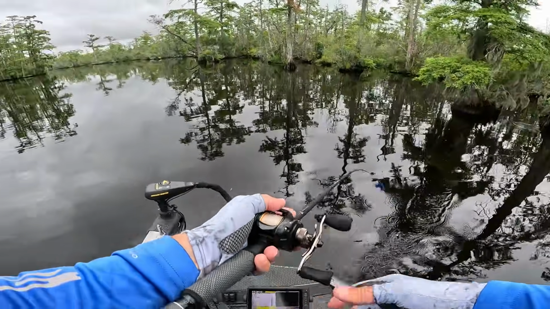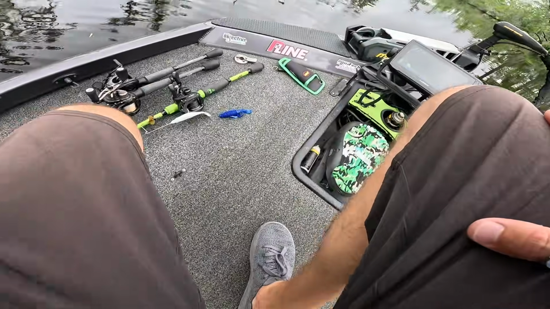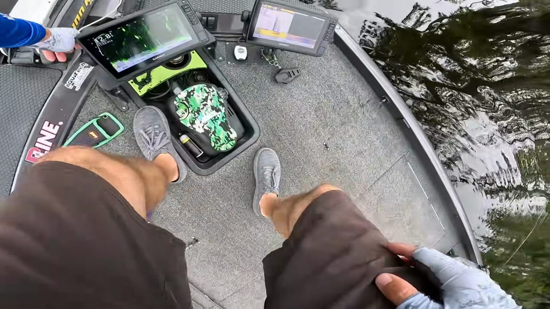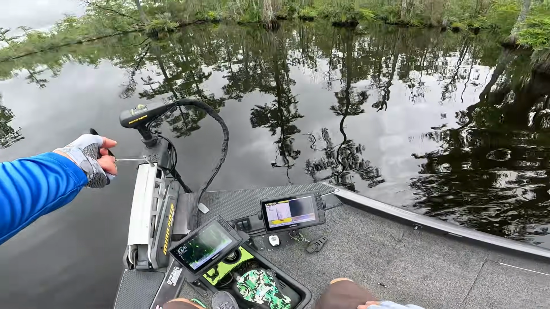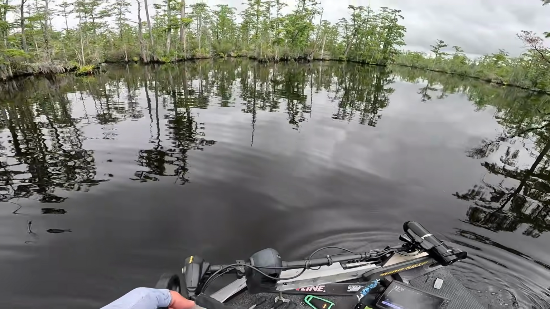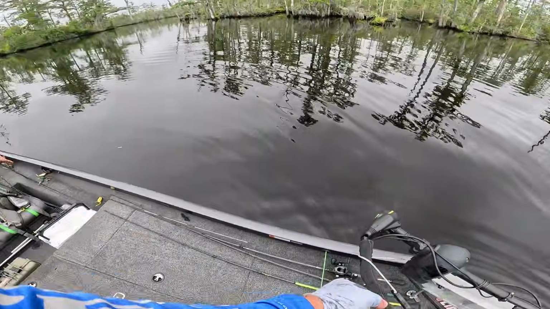All right, y'all, we've caught a few fish in here. Kind of got a little game plan on an area in here, so we're gonna run out and see if we can find some areas in the river. So let's ease out there and see what we can find.